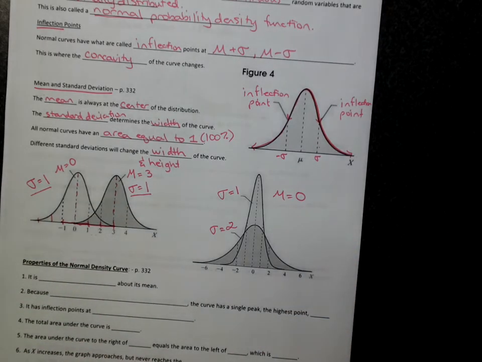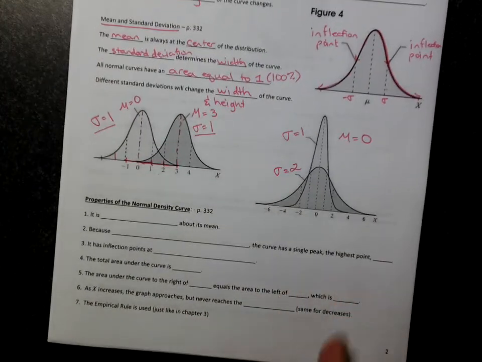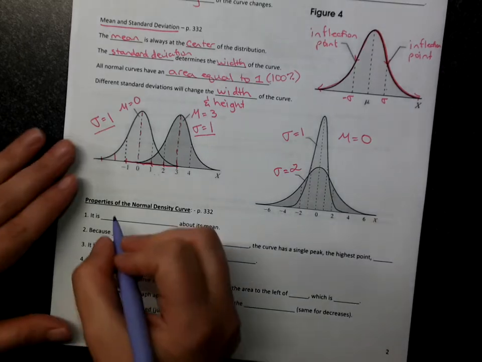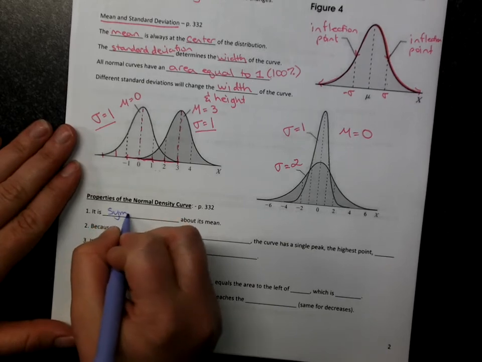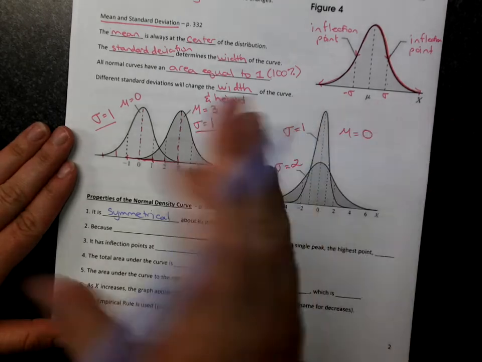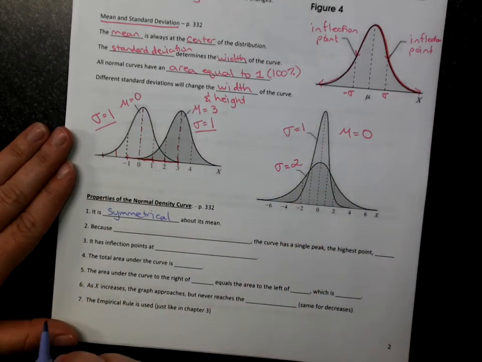So, some properties of the normal curve. You don't necessarily have to memorize all of these because we should already know most of these properties. The first one is that it's symmetric about the mean. We studied that back in chapter 3. So we know everything's a mirror reflection from the mean.